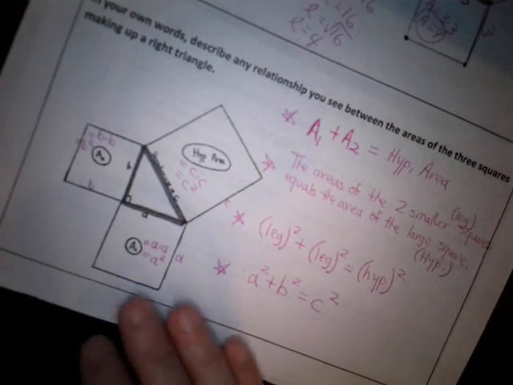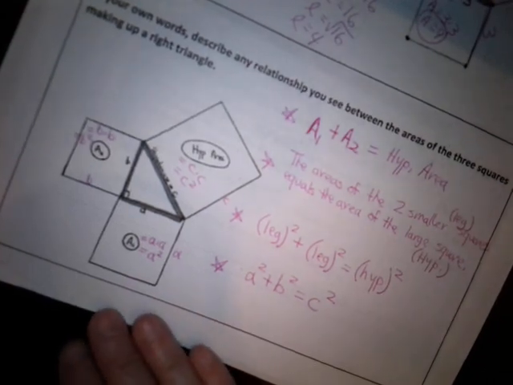Have you, I don't know, ever heard of that before? A squared plus B squared equals C squared? Well, turns out you have. It's called the Pythagorean Theorem, and I tricked you into doing it. Maybe some of you figured it out before this point, but over here, this is an example. All of these pictures are examples of Pythagorean Theorem.